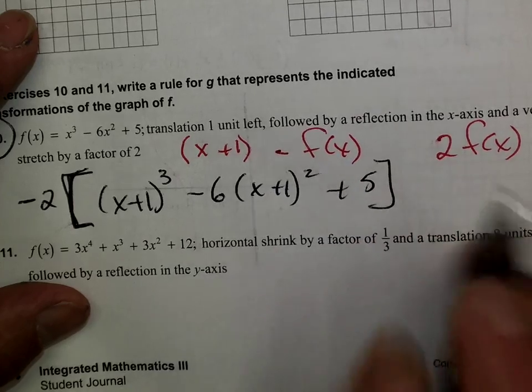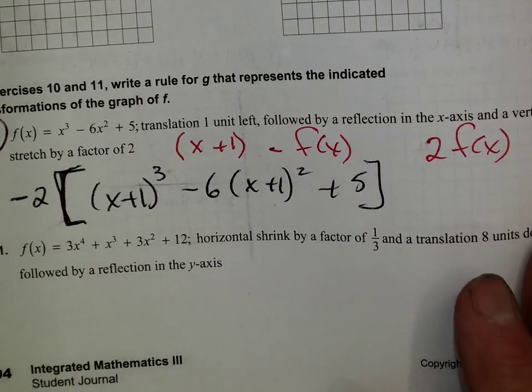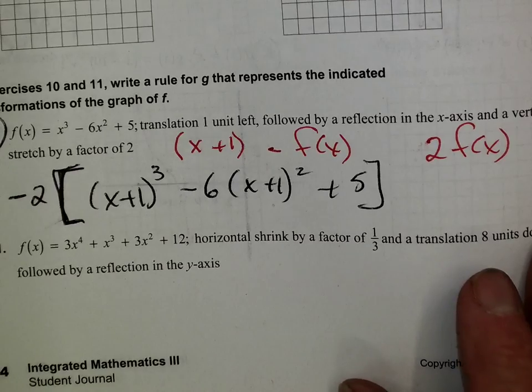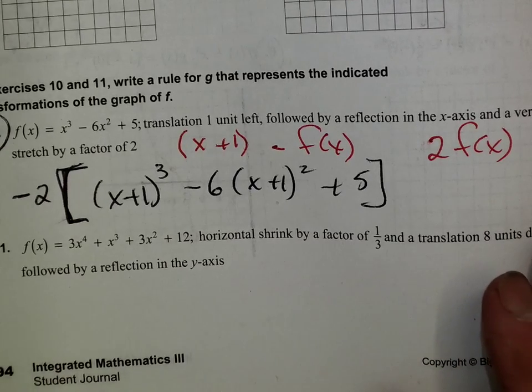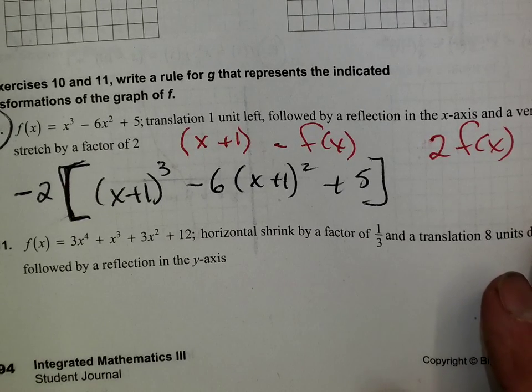Now, my guess is if you do a problem like this, they're going to want you to simplify it. I'm not. This is enough. Okay? This is enough. You agree?